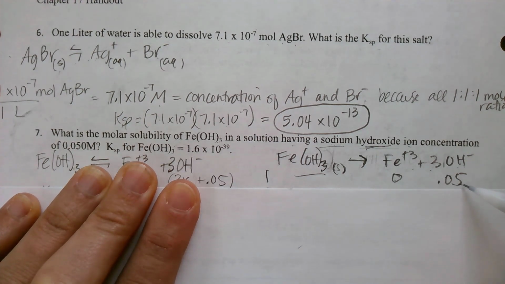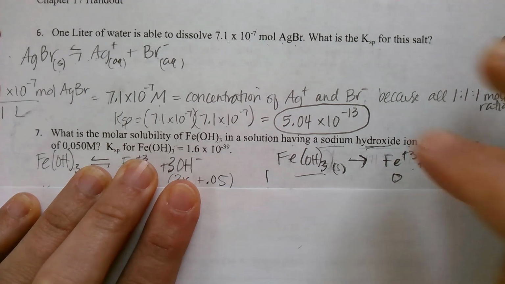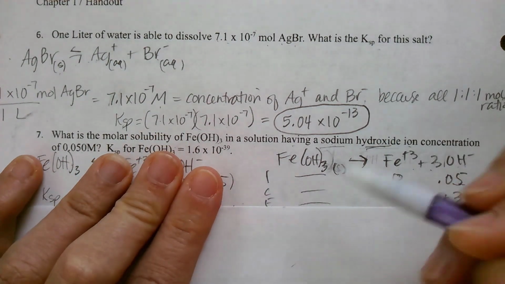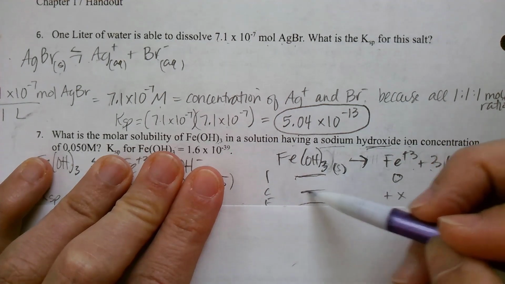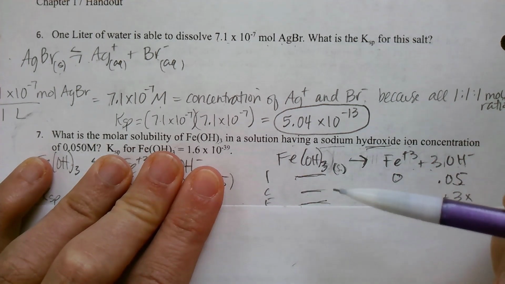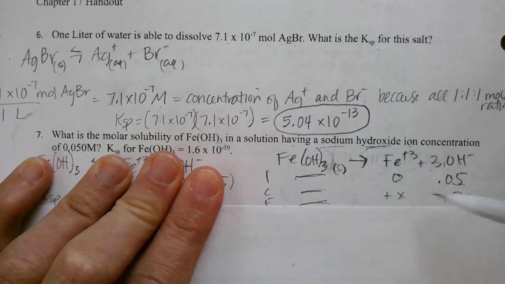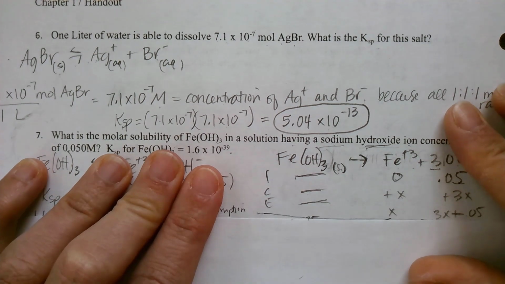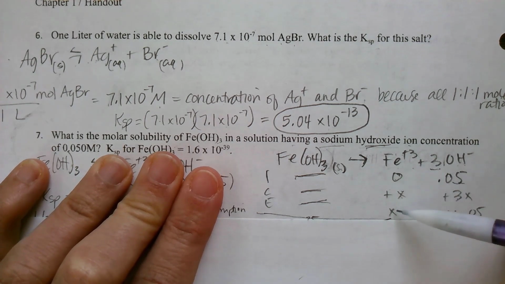So we have 0.05 initially. And we know that for our change, again, we don't take into consideration solids because nothing's going to happen, but we lose reactant, we gain product. And so we're going to gain X and we're going to gain 3X because of that 3 hydroxide there. And then at equilibrium, what am I going to have? 0 plus X is X. 0.05 plus 3X is 3X plus 0.05.